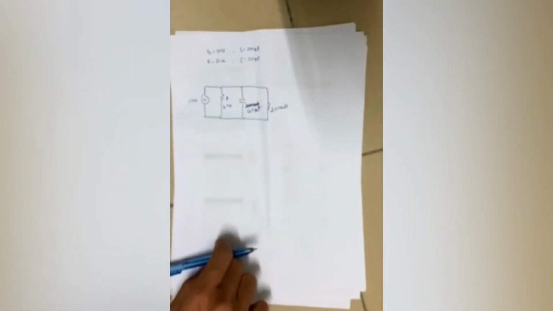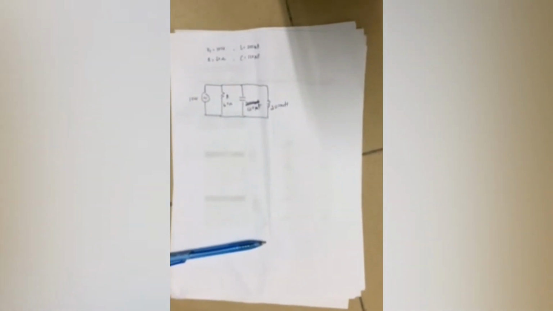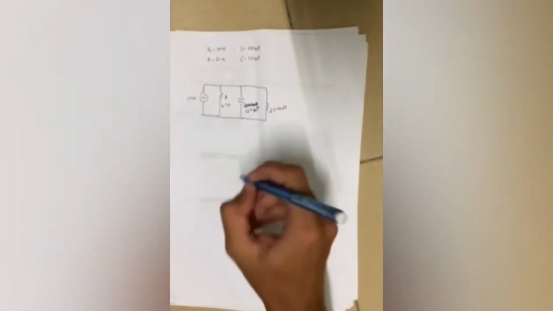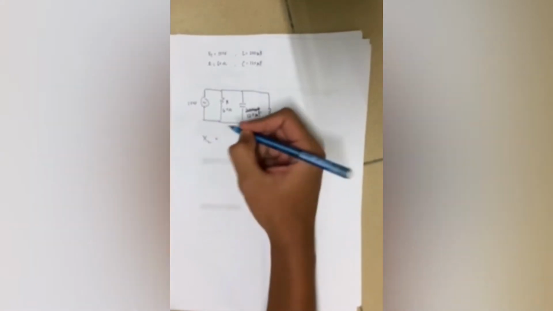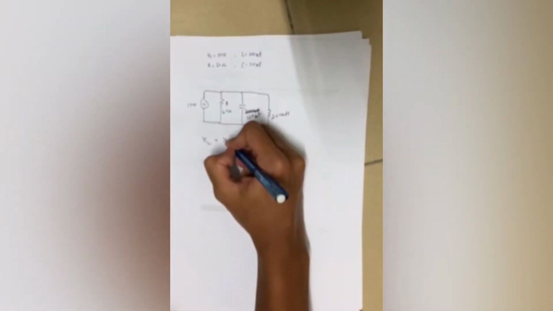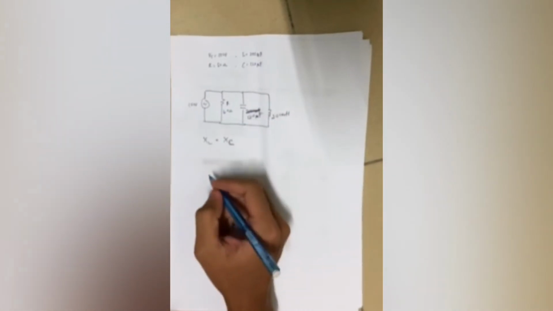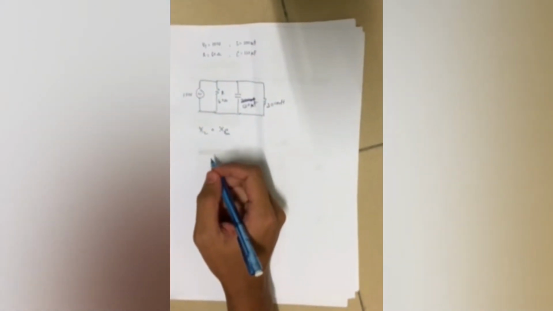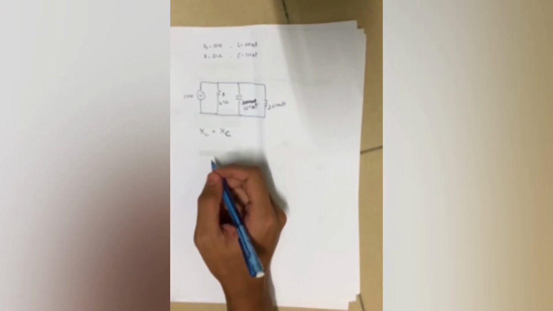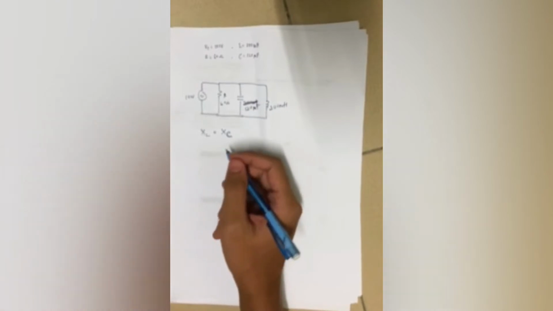At resonance state, there are 4 conditions that apply in the circuit. The first one is that the impedance of the inductance is equal to the impedance of the capacitance. The second one is that the voltage and current are in phase. The third one is that impedance is maximum, and the last one is that current is minimum.